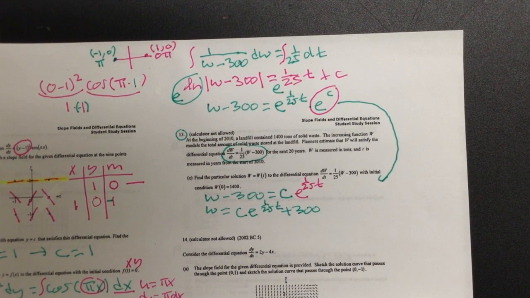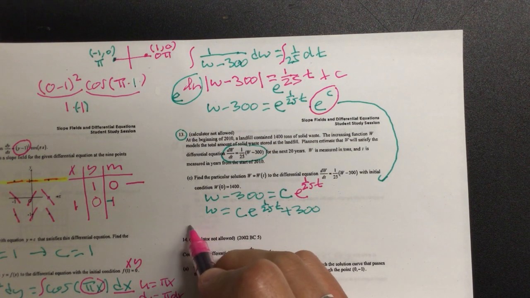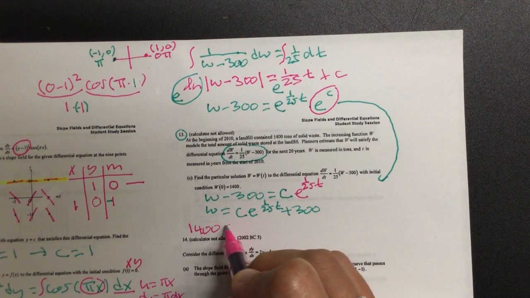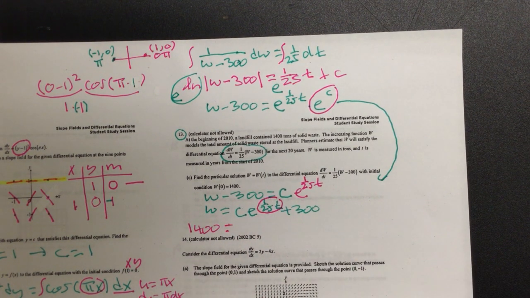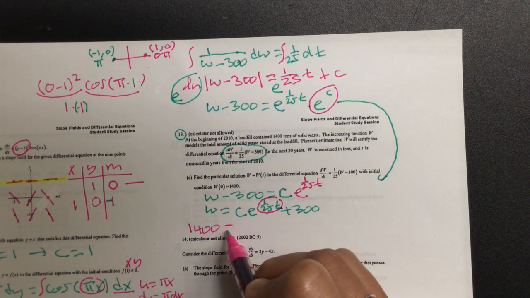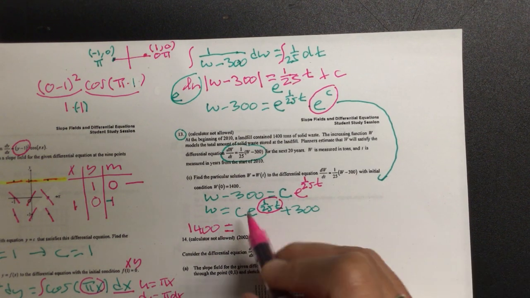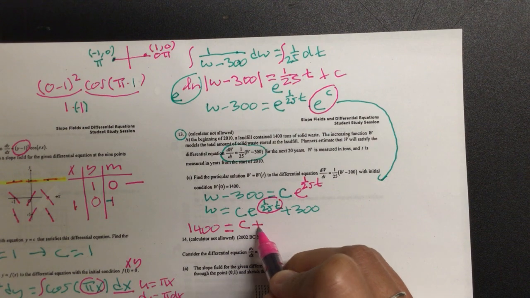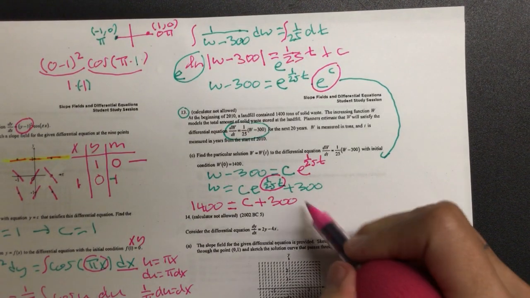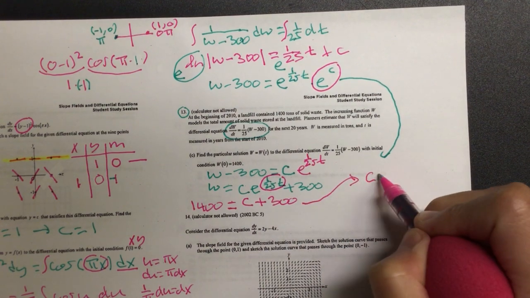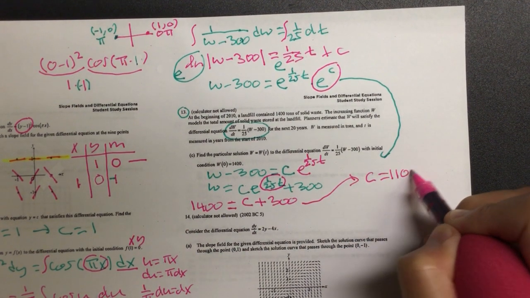So now we know two things. It says when the domain is 0, the range is 1400. Let's plug it in. So 1400 is equal to, since all of this is going to be 0, what is e to the power of 0? 1. So why not go ahead and say C plus 300? Then what is my C? 1100.